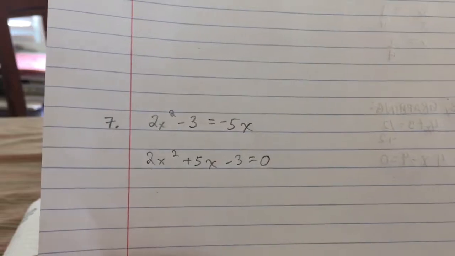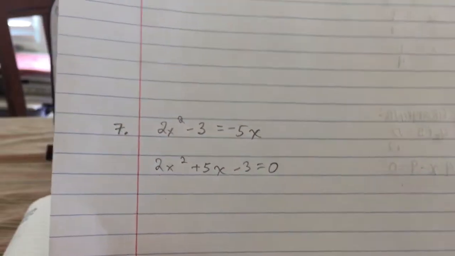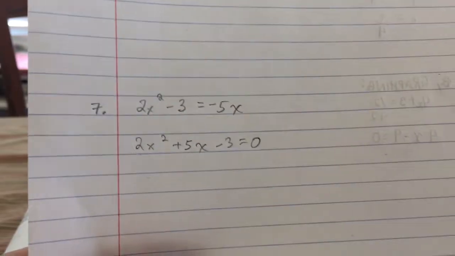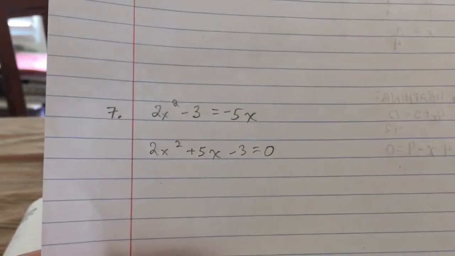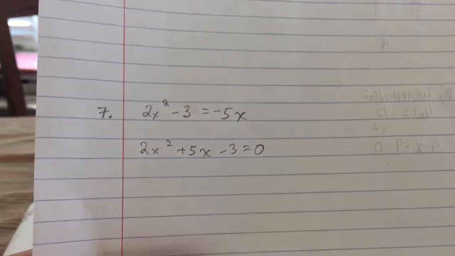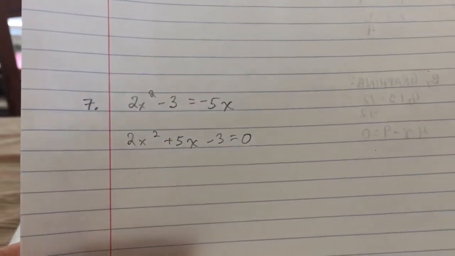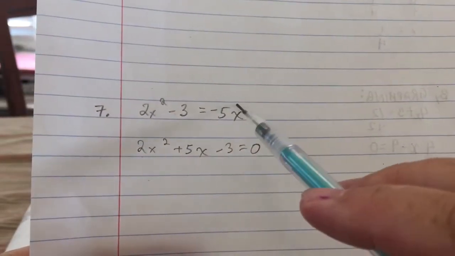So it is possible that this is going to cross the axis either no times, 1 time, or 2 times, up to 2 times. 2 roots or 2 zeros would be the maximum number of zeros we could get from this function. So once again, it's very simple. We're just going to make this a 0.